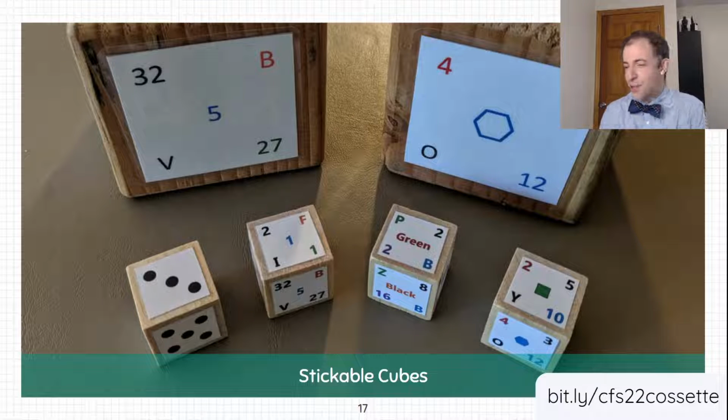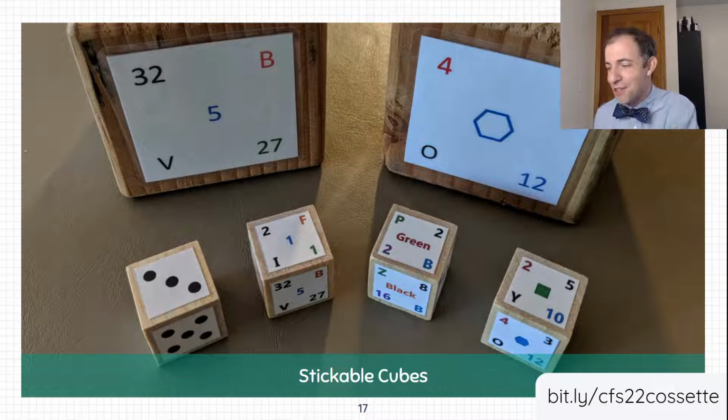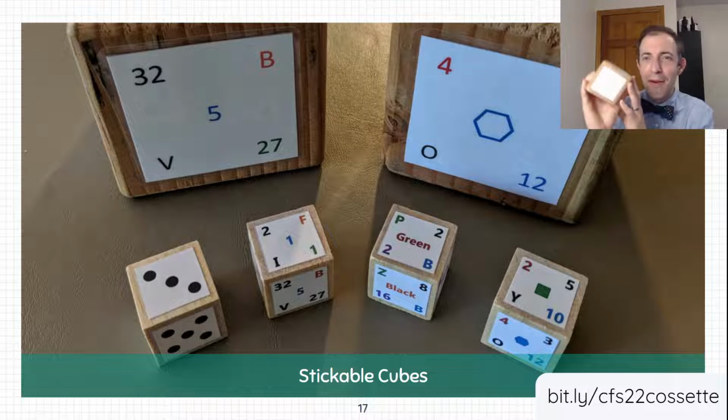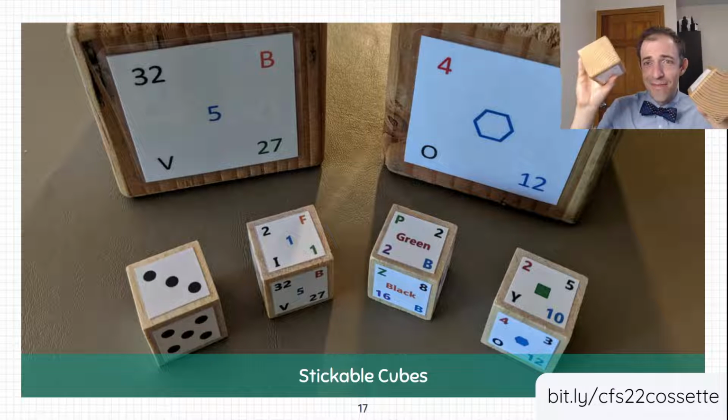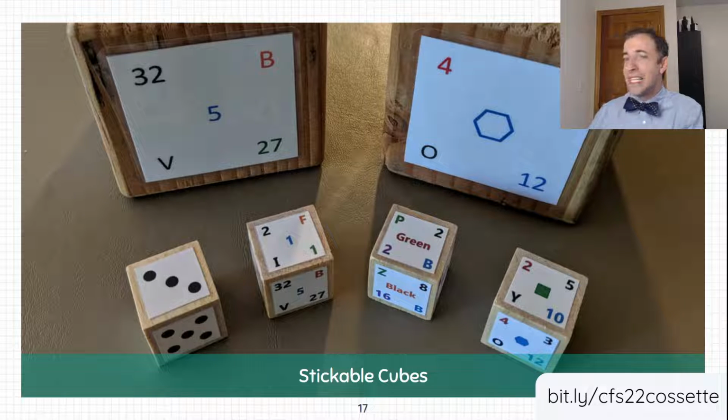So I've gone toward making these. This is my big version where I just cut up a 4x4 post. They all have a missing side though, so you see them there. These small ones are actually adorable. I love these things. They're little 1-inch cubes that I printed out on an address label.